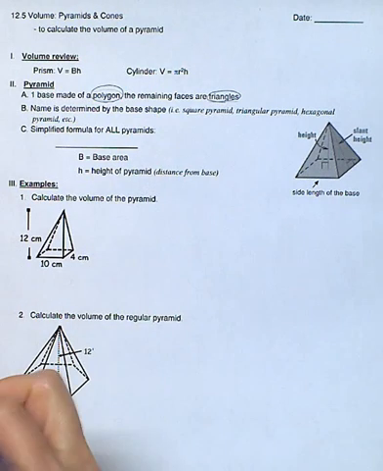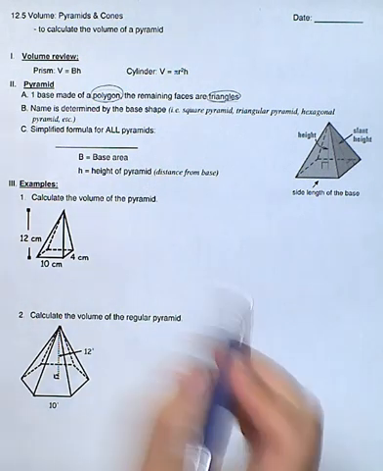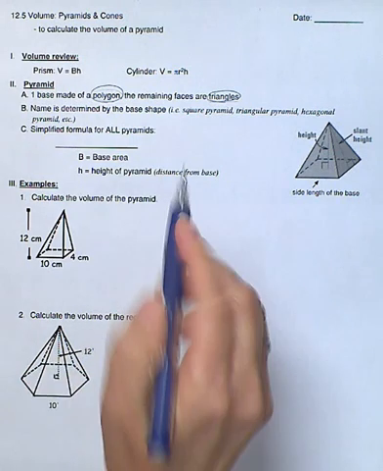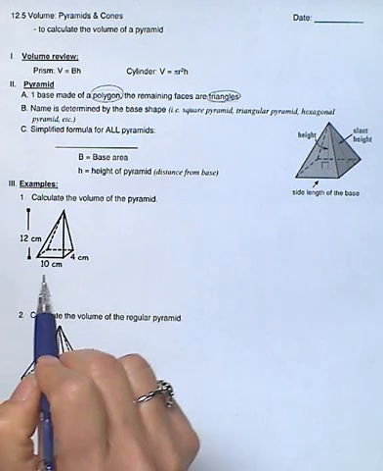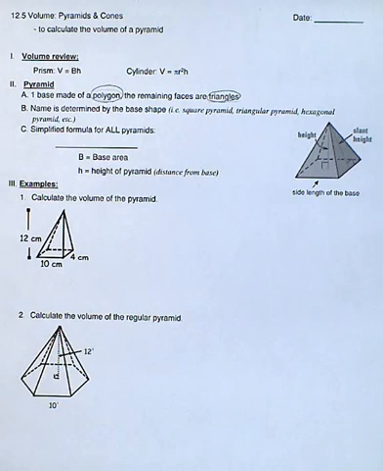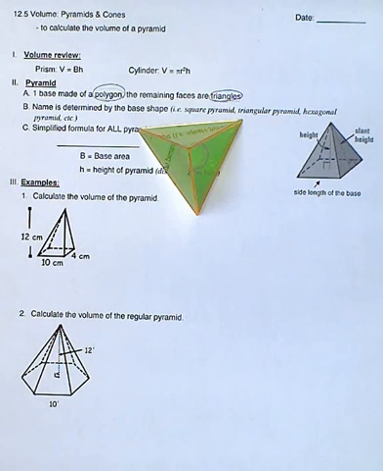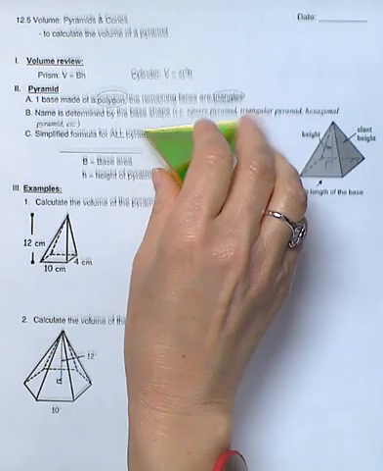Just like a prism, a pyramid is named by whatever shape is the base. So if it's a square pyramid like the pyramids of Giza, a triangular pyramid where the base is a triangle, so that's a triangular pyramid. A hexagonal pyramid, I don't have one of those to show you, but the base would be a hexagon.